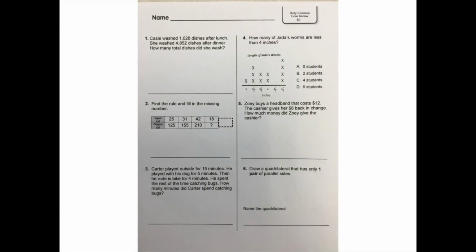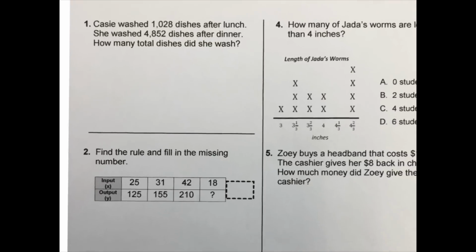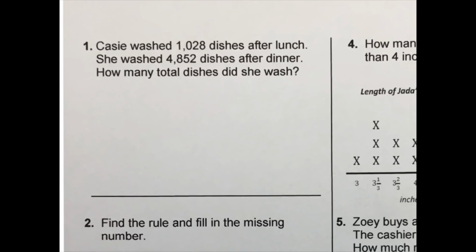Okay, let's take a look at Daily Common Core number 81 together. Turn to the front of your packet. Let's read the problems together and underline important info, and then you can solve on your own. Let's start with number 1.